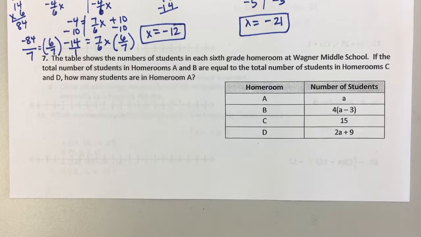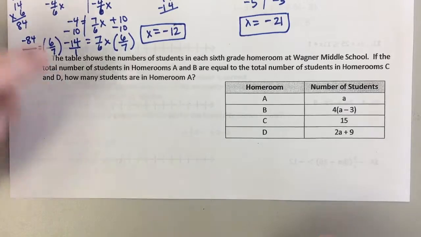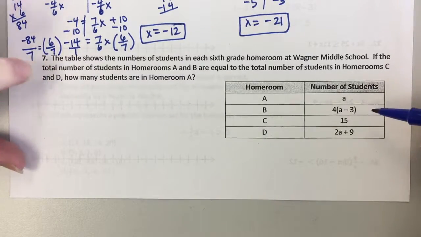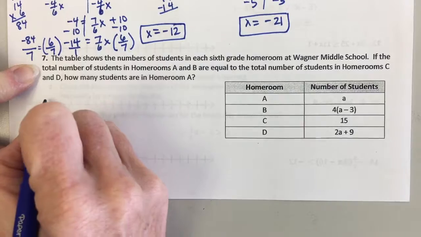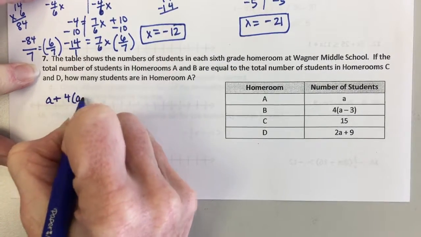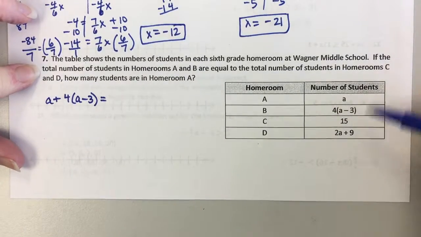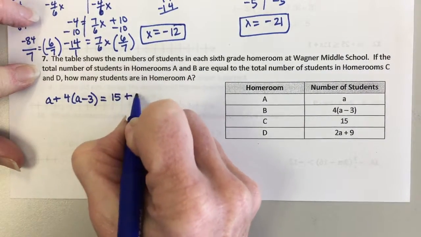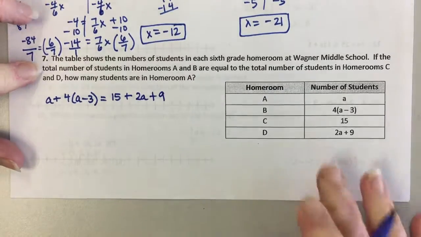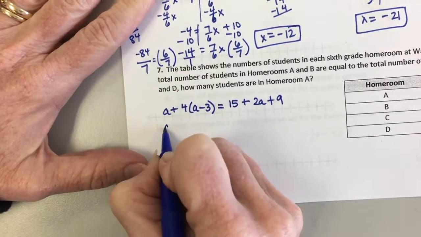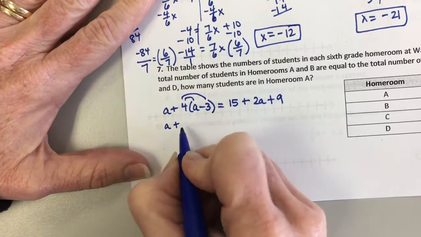On number 7, it says the table shows the number of students in each 6th grade homeroom at Wagner Middle School. If the total number of students in homerooms A and B are equal to the total number of students in homerooms C and D, how many students are in homeroom A? Okay, so I'm going to take A and B and find the total, so that would be adding, so A plus 4 times A minus 3. And then that is supposed to equal the total students in C and D, so that would be 15 plus 2A plus 9.